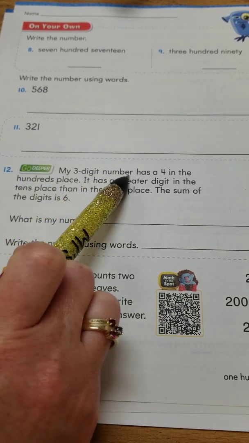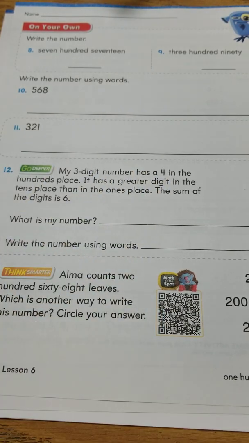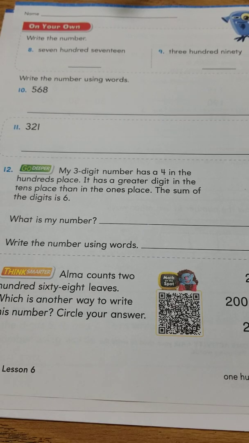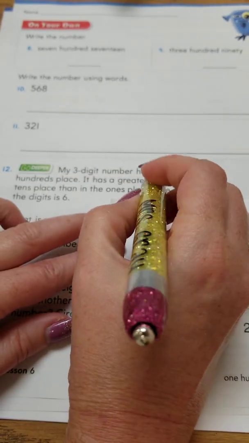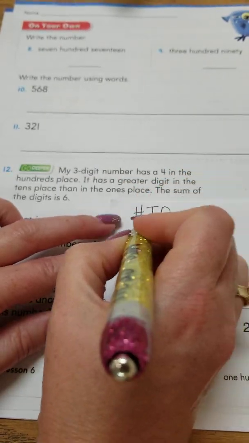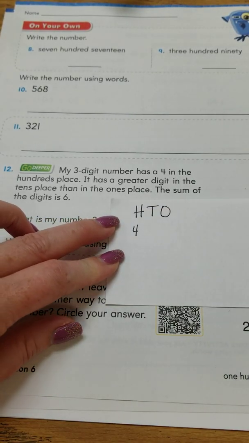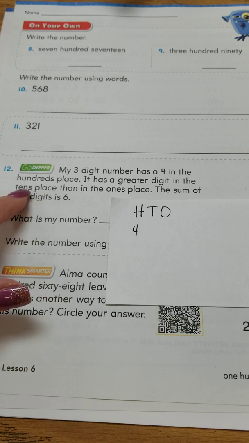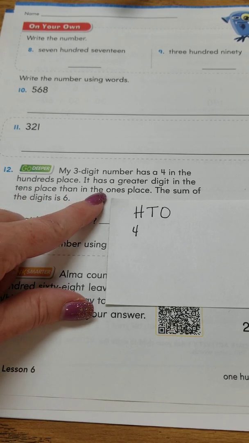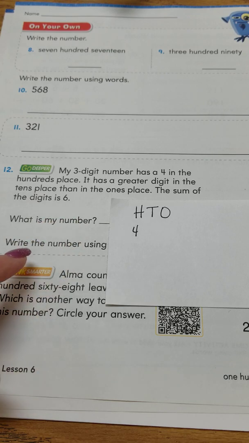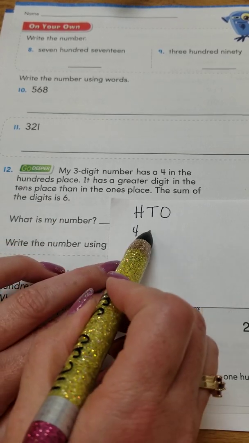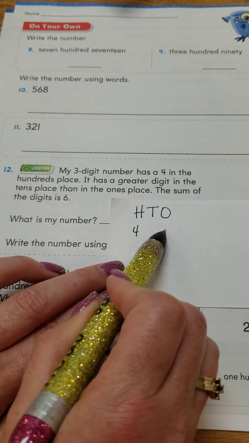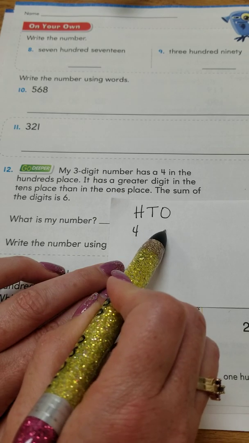My 3-digit number has a 4 in the hundreds place. Oh, you know what? I think I'm going to write some notes on that one. It says I have a 4 in the hundreds. I'm going to get my HTO chart here, and I'm going to put a 4 for the hundreds. It has a greater digit in the tens than in the ones. That means the tens number is bigger than the ones. And the sum of the digits is 6. So these two numbers added together equal 6. And this number is bigger than that number.